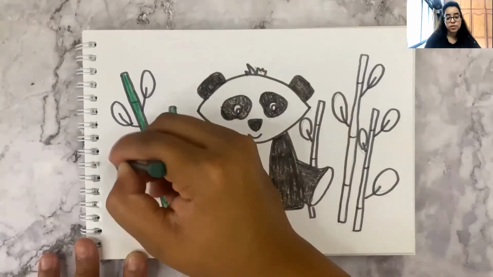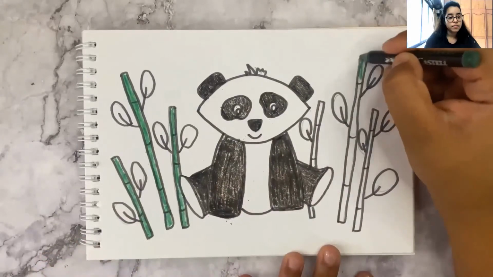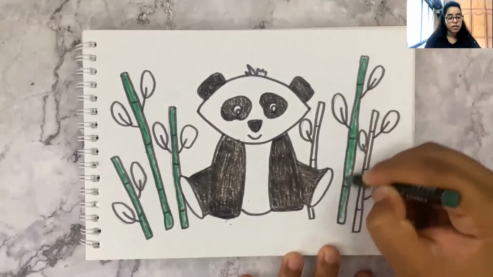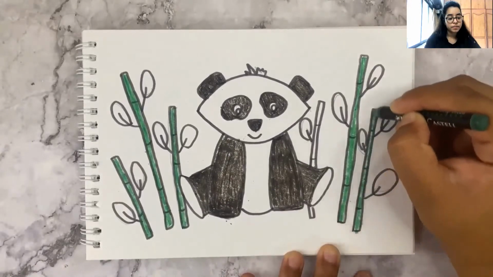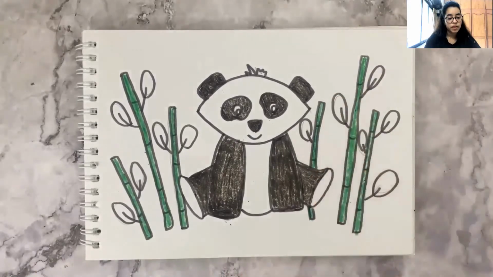Okay, there we go. That's a dark green color. Once done with adding color to the sugar canes, we have only the leaf left now.